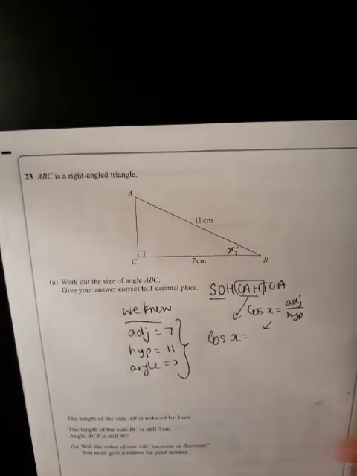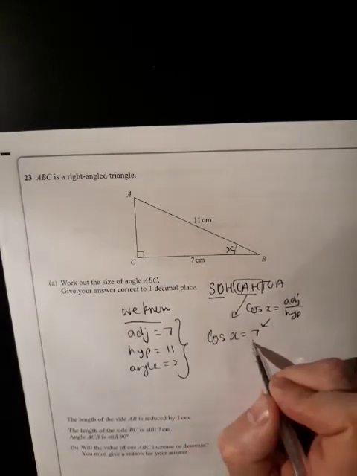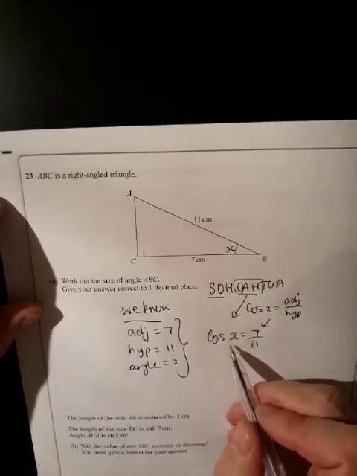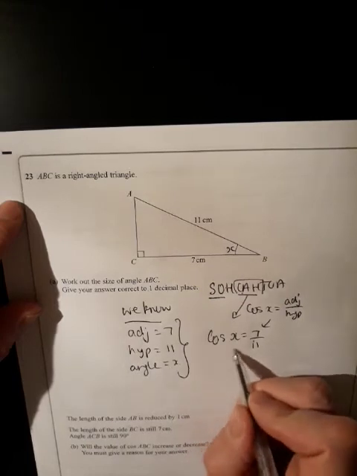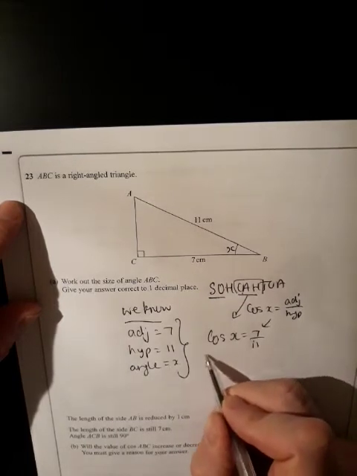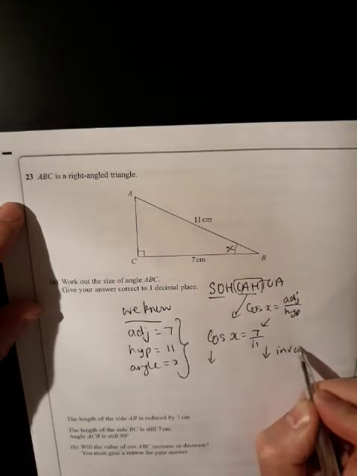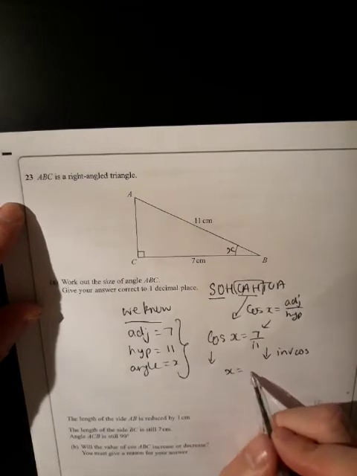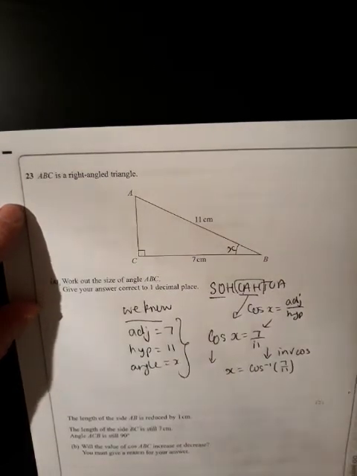Adjacent is 7, and hypotenuse is 11. We're going to have to undo that cosine function by applying inverse cosine to both sides. That'll undo the cosine on the x, but that means we have to do the inverse cosine of 7 over 11.